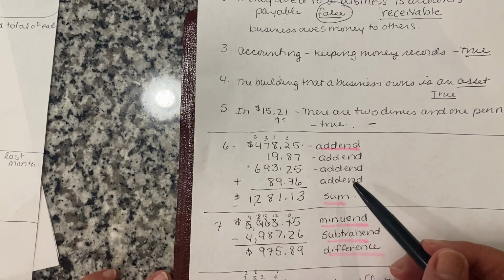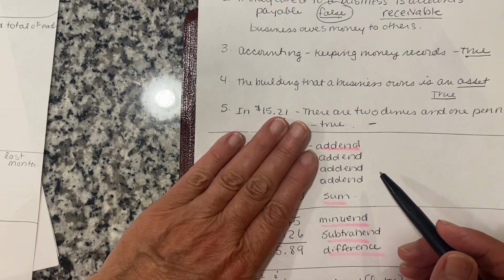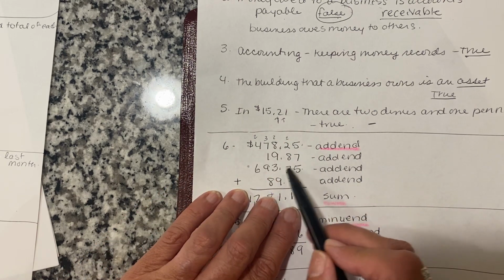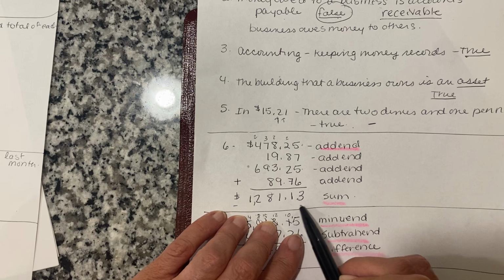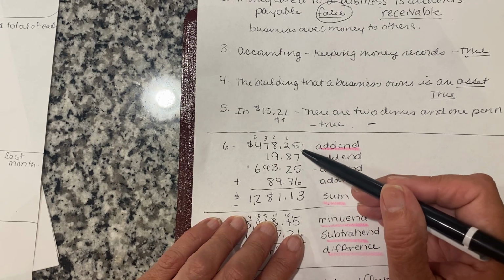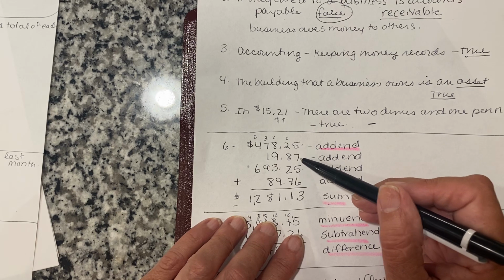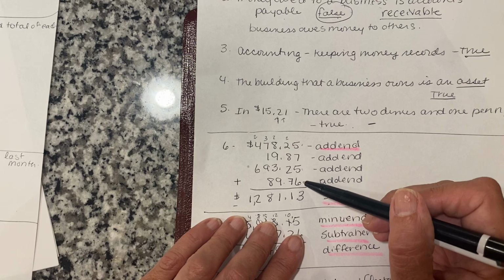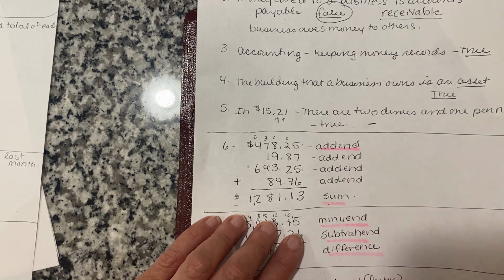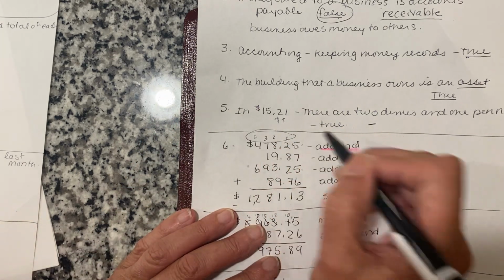Now we have number 6. You have to add this. You should be able to add this, right? I shouldn't really have to show you, but these are add-ins. This is an add-in, this is an add-in, this is an add-in, and this is the sum. Then you're going to add each one. 5 plus 7 is 12, plus 2 is 17, is 23, carry the 2. So you're going to have to add all this, okay? Make sure you show the work because they're going to look for these numbers, look for the work.